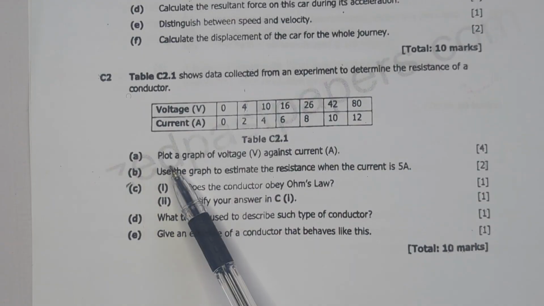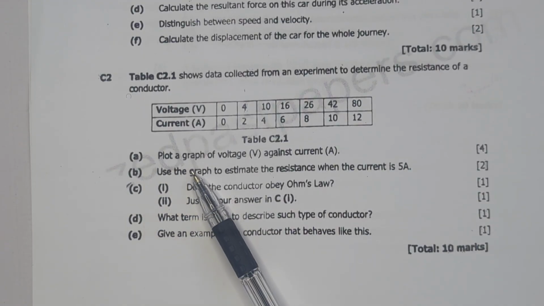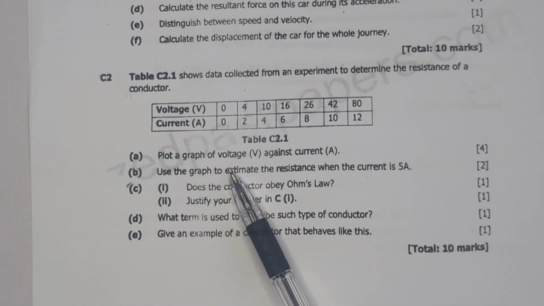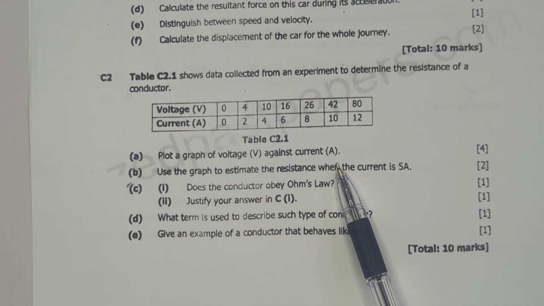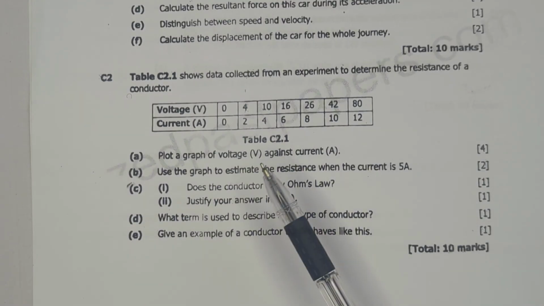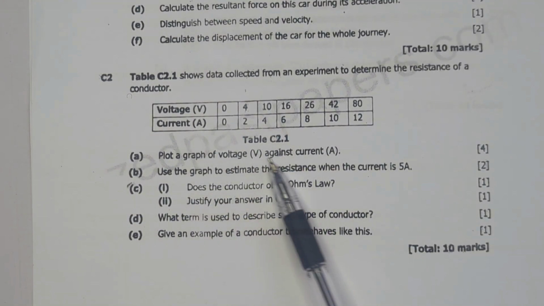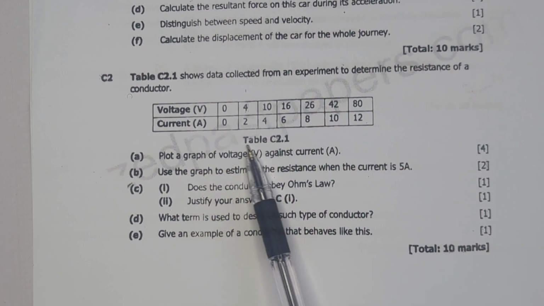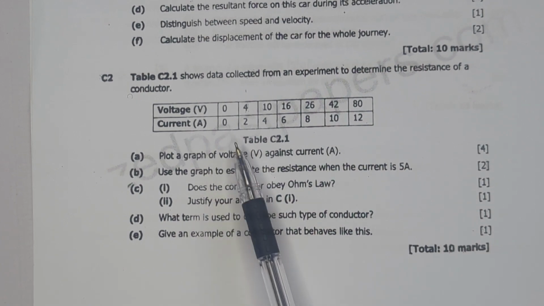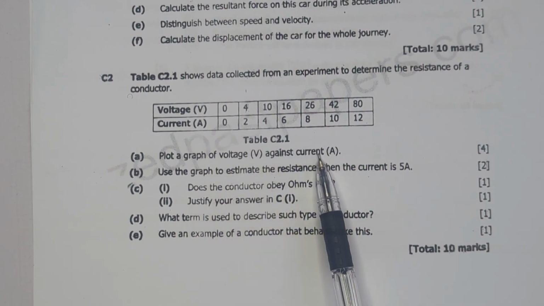So the first question they're saying, plot a graph of voltage against current. When plotting the graph, for this statement they're saying voltage, so what starts is going to be on the y-axis. So voltage against current, this current will be on the x-axis.